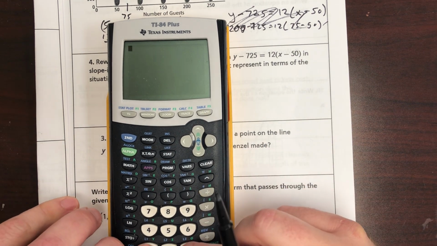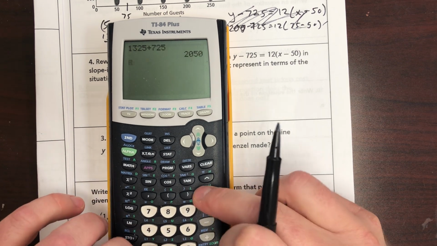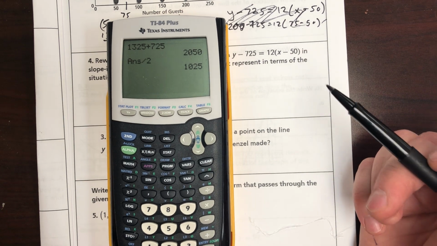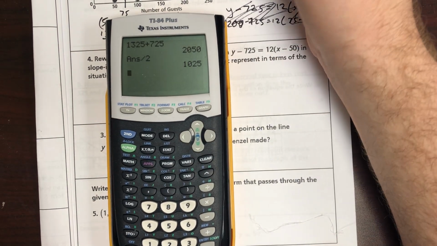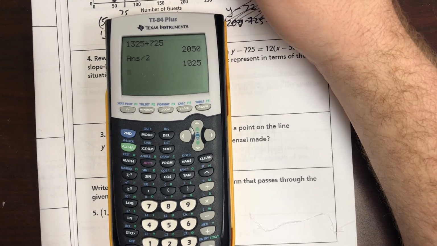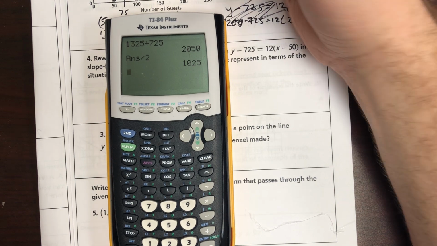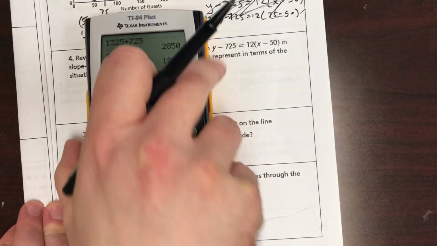I can just average those two numbers, right? 1325 plus 725 divided by 2. It's gonna cost 1025 halfway between those two numbers. So it's only gonna cost 1025, so that means, boom, we got enough money.